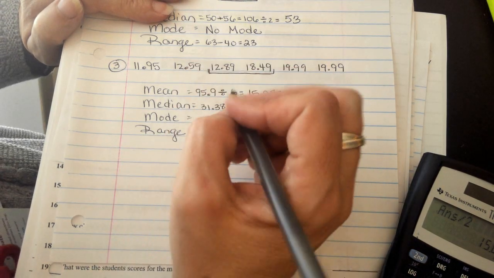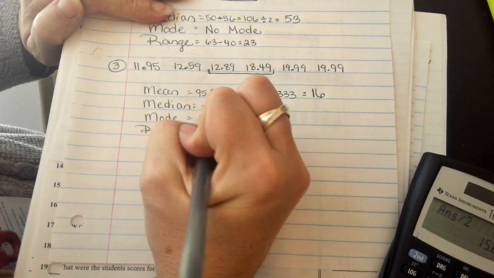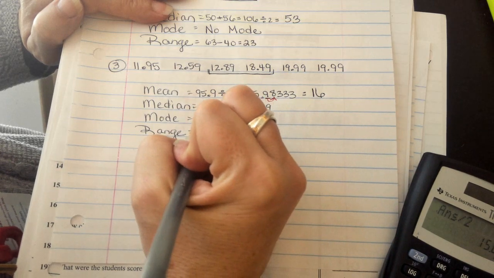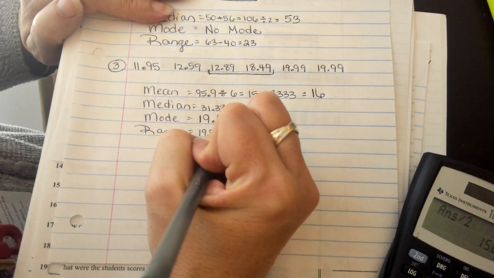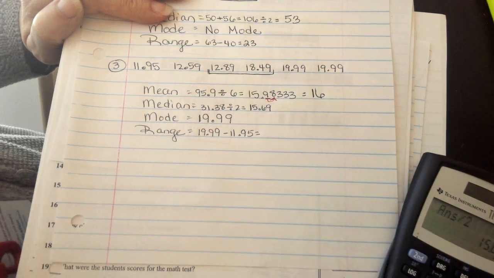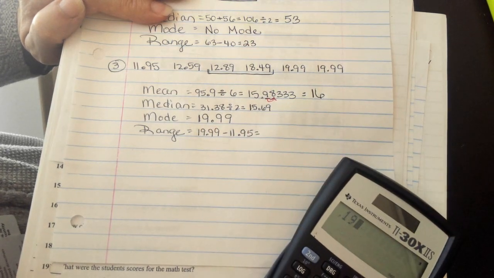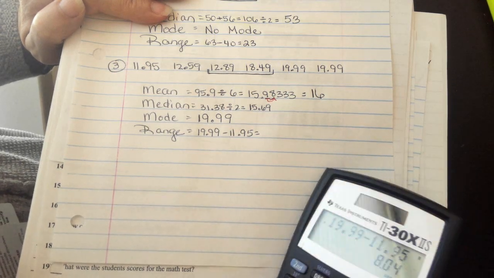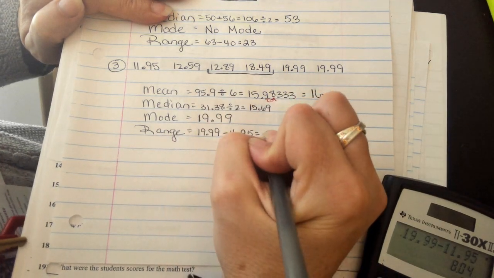Okay, mode means most. 19.99. And range. .04.